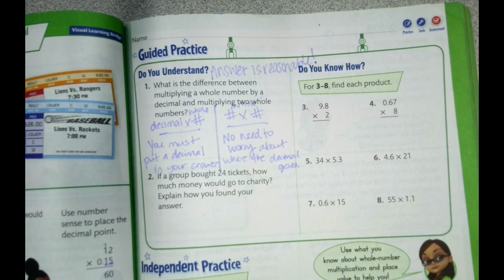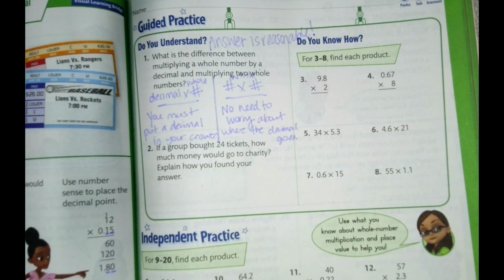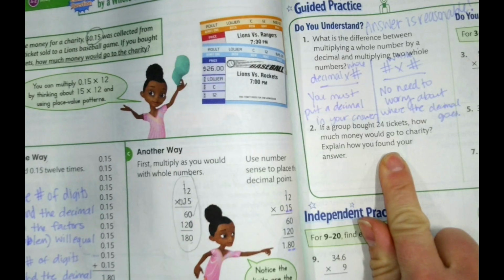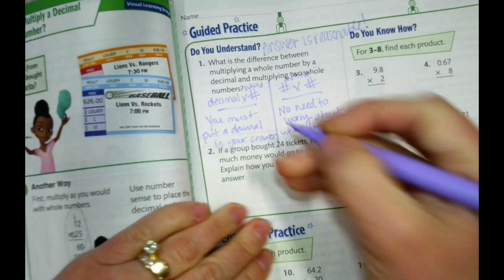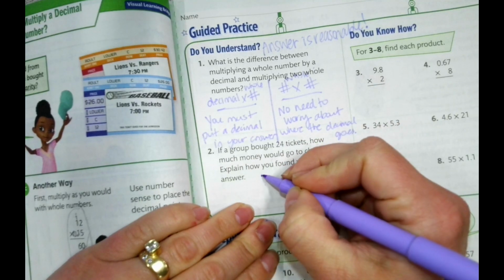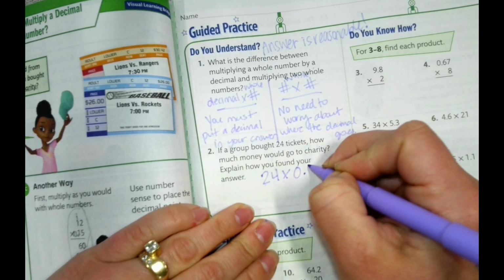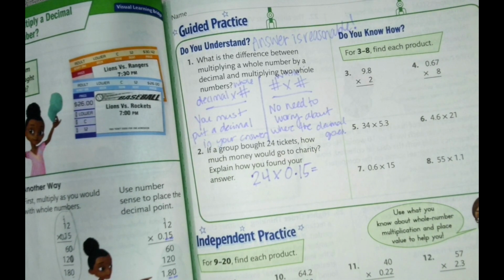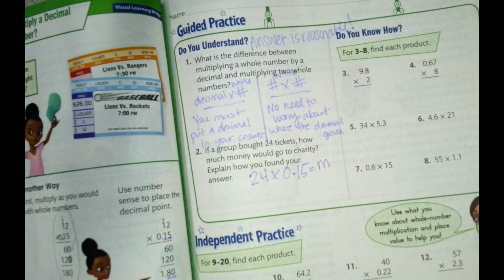All right. So number 2 says, if a group bought 24 tickets, how much money would go to charity? Explain how you found your answer. Sometimes this goes back to the previous question. In the previous question, we learned that they get 15 cents per ticket. So my equation could be 24 times 0.15 equals M for money going to charity.